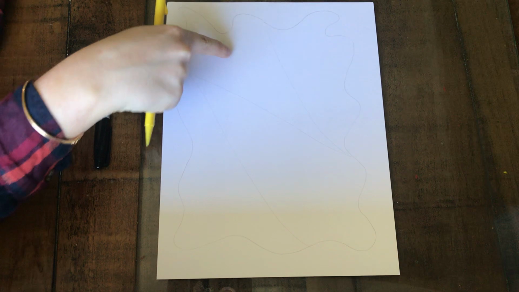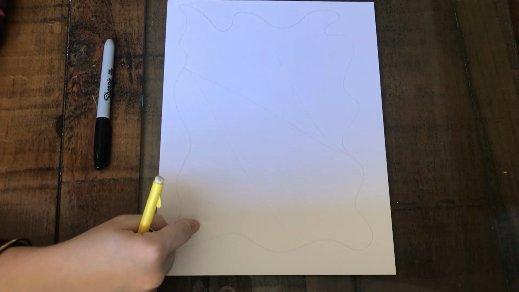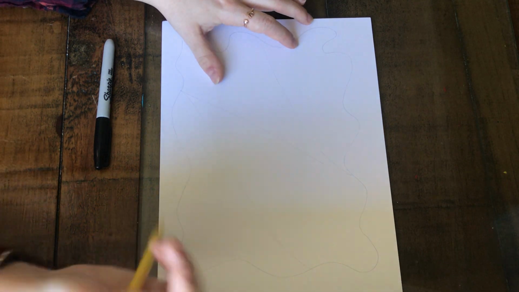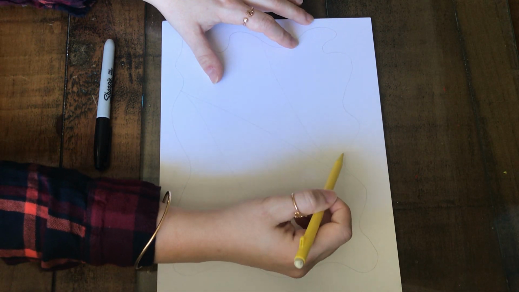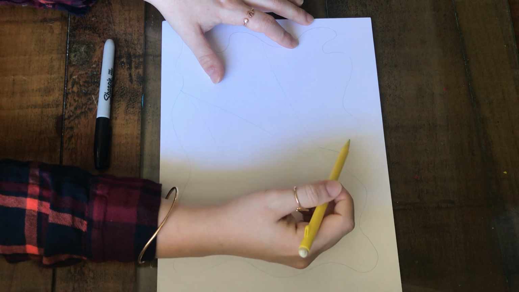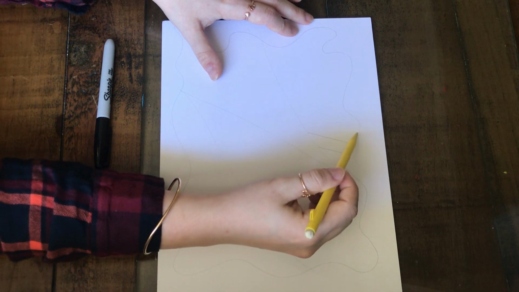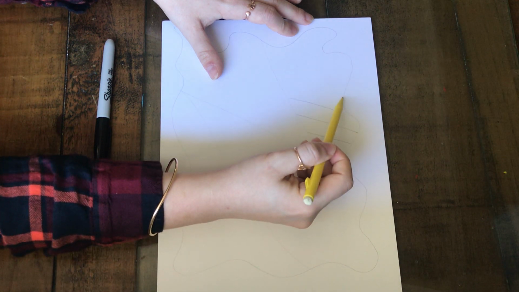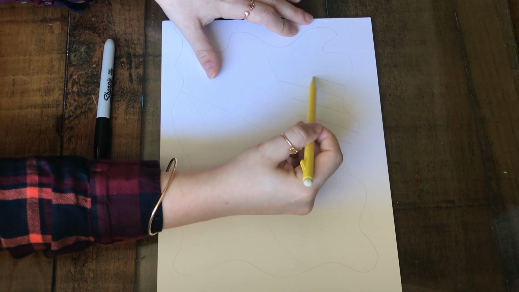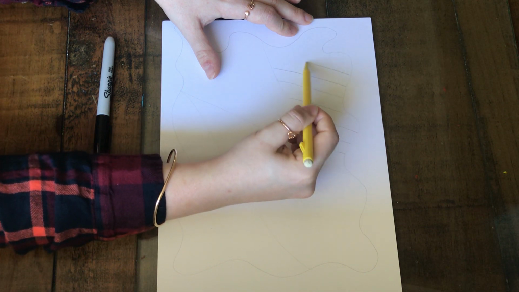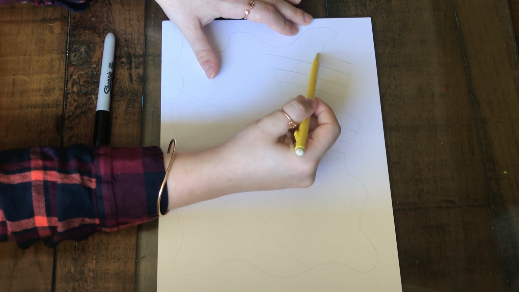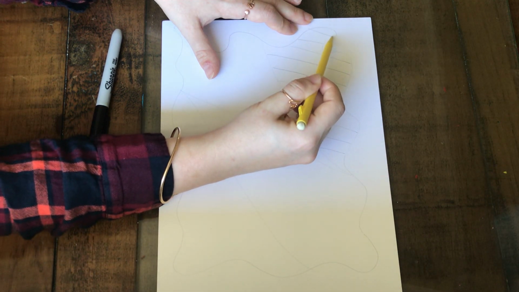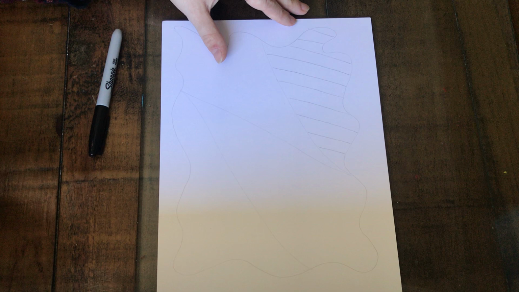I'm going to decide which one of these 4 sections I want to put the checkerboard pattern in. I'm going to put the checkerboard pattern in this tile right here. So to get started, we're going to just draw a grid by drawing parallel lines. And I'm just doing this by eye. I'm not using a ruler. They might be curved a little bit, and that's okay. Might be a little bit wiggly, and that's all right.